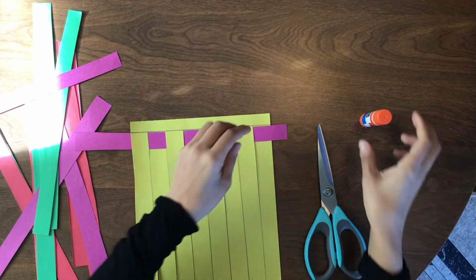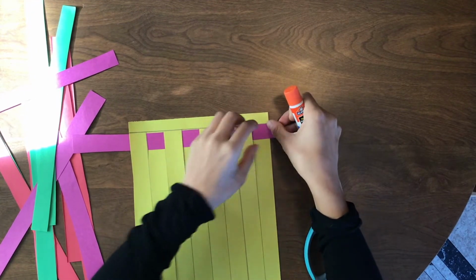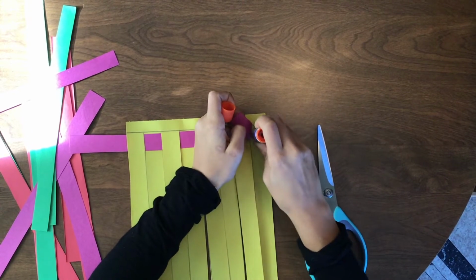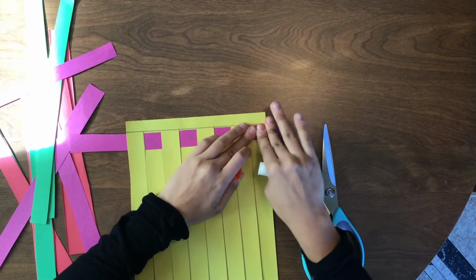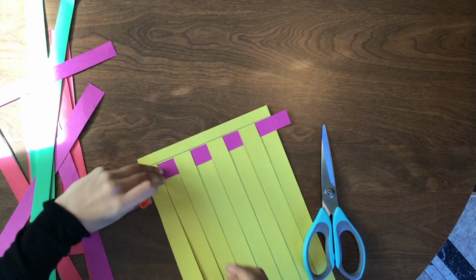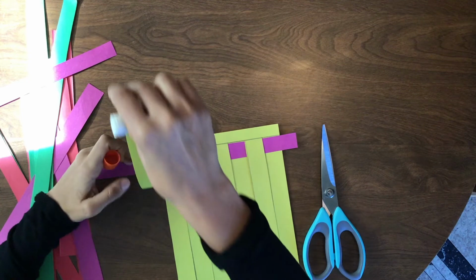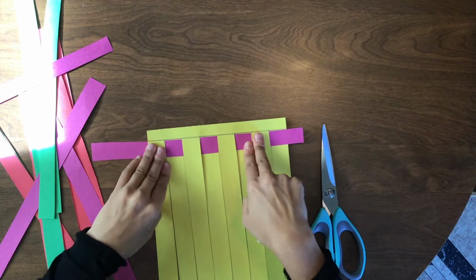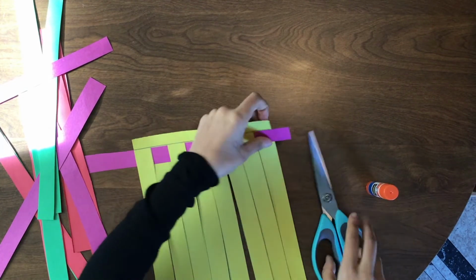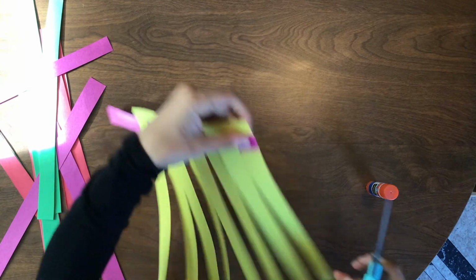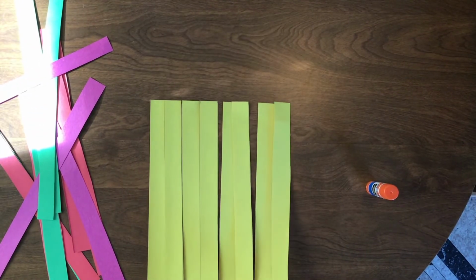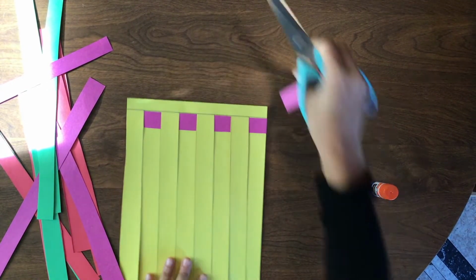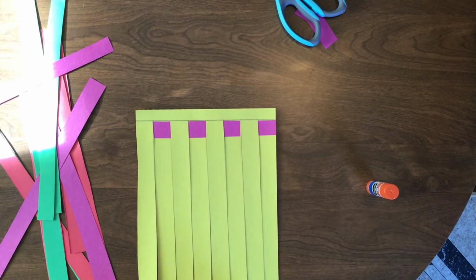So awesome. So what I'm gonna do is I'm gonna add a little tiny bit of glue here. And push it in place. And then I'm gonna take this part here, add a little bit of glue, and push it in place. Now I can cut the end. And I have my first weave of my Kente cloth.